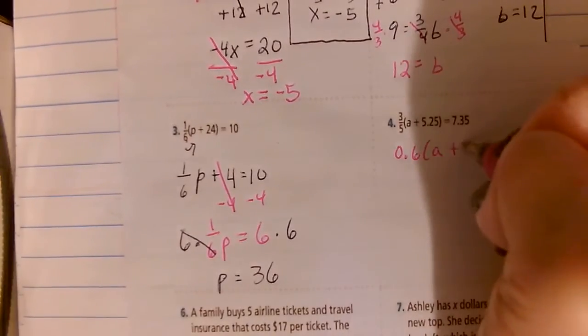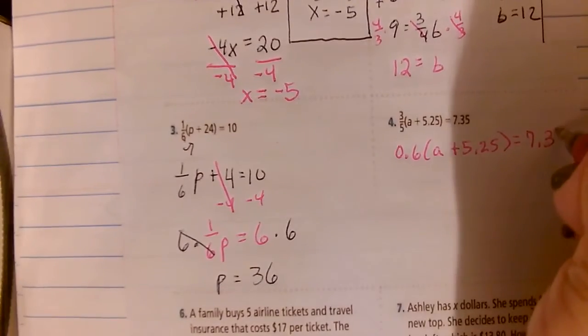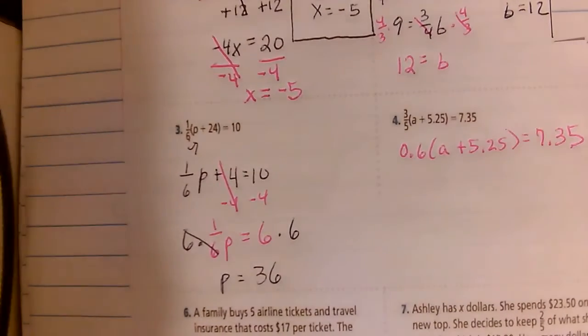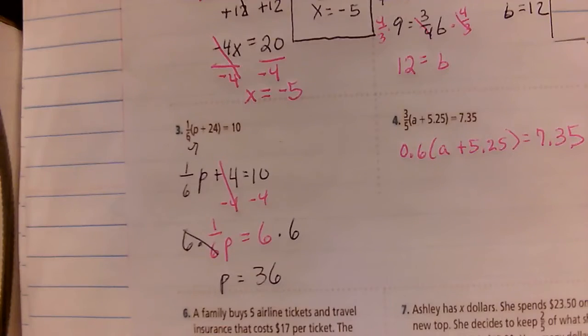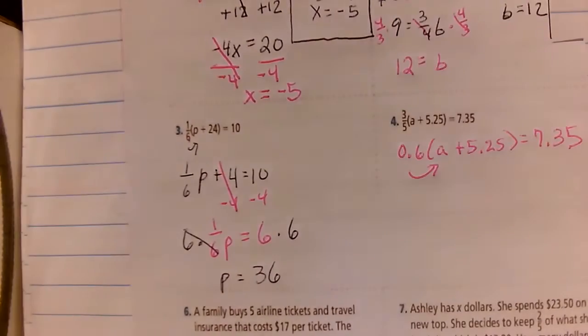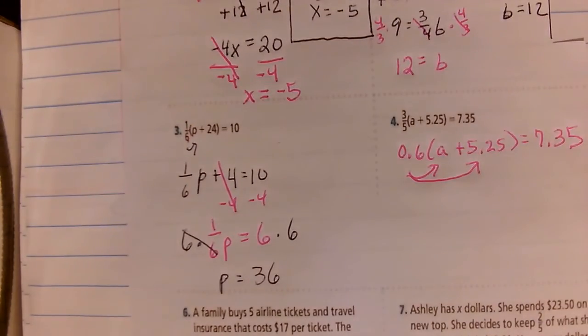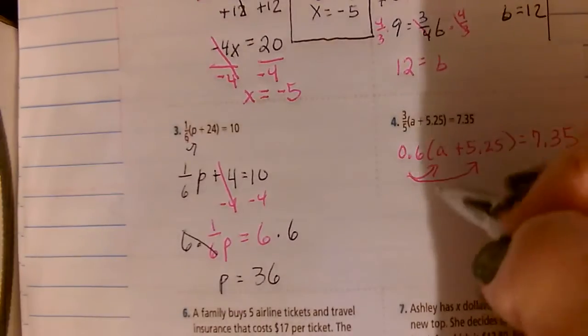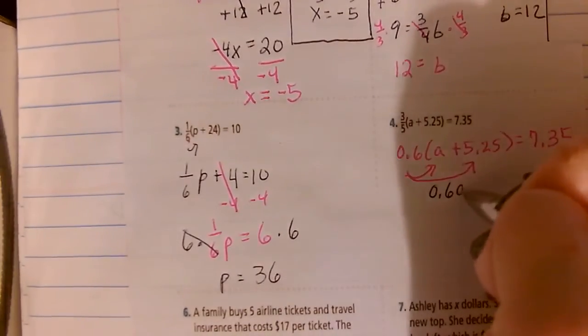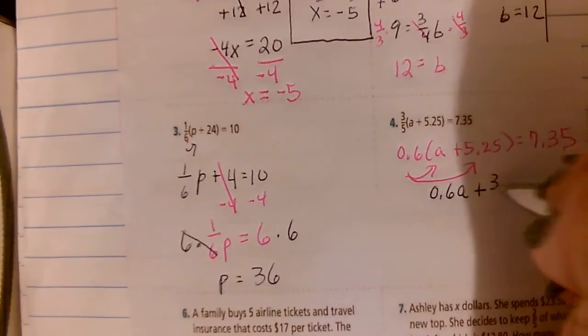0.6a plus 5.25 equals 7.35. Now let's do the distributive property. 0.6 times a, and then we'll multiply 0.6 times 5.25. So 0.6 times a is 0.6a plus 0.6 times 5.25 is 3.15.